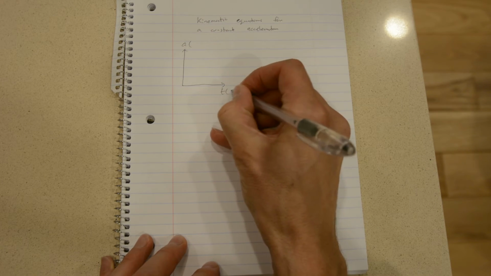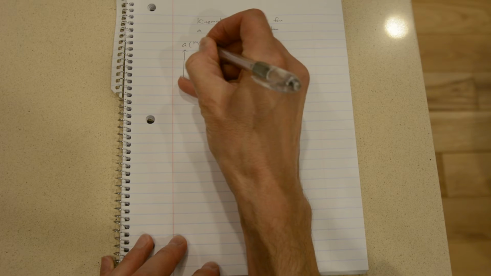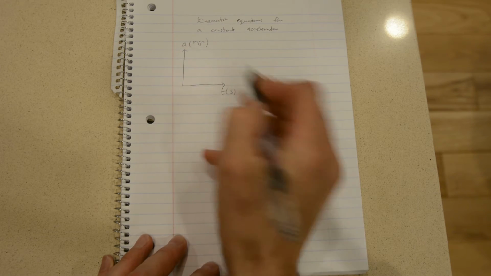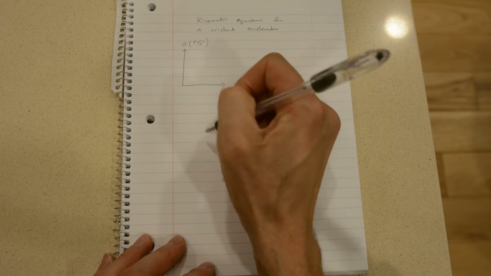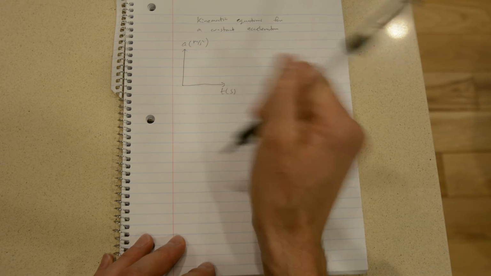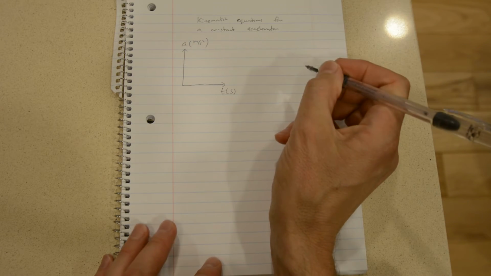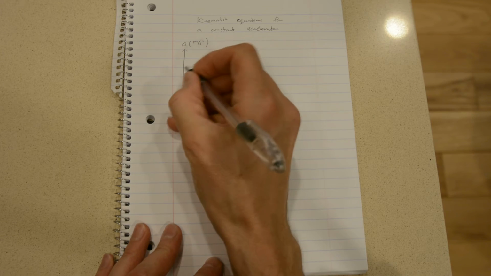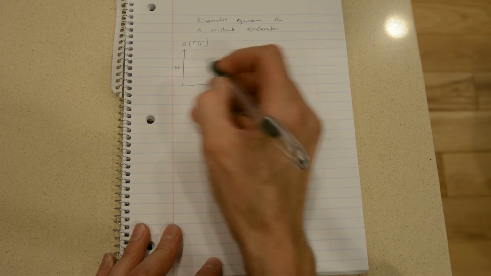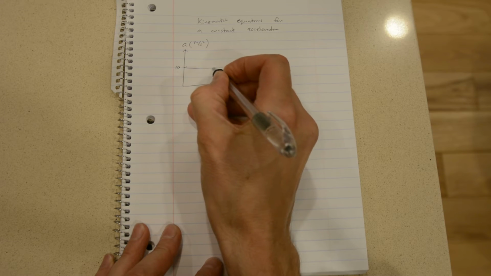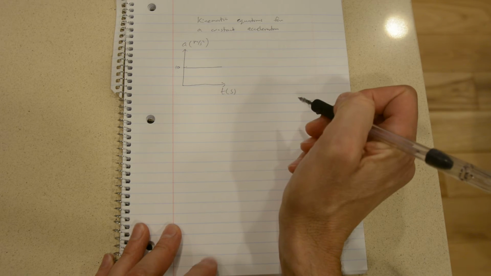Acceleration, time. Meters per second squared, with time on the horizontal. And the reason was so we can line up our graphs with the velocity and displacement curve. Let's say we start off with a constant acceleration. Say 10, meters per second squared. And it's a constant value with time, so it's not changing.